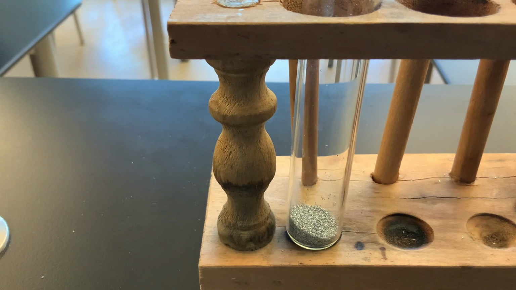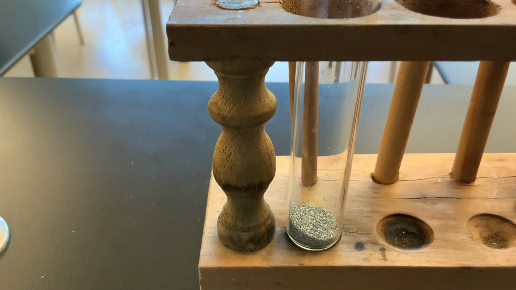And now I'm going to add some 3 molar hydrochloric acid. Now, notice that I didn't find out what the mass of the zinc was, or even the amount of 3 molar hydrochloric acid I'm going to put in there. We'll deal with those types of things here in just a little bit. Right now, we're just trying to see exactly what it is that occurs when this reaction happens. So we'll go ahead and pour some 3 molar hydrochloric acid into our test tube.